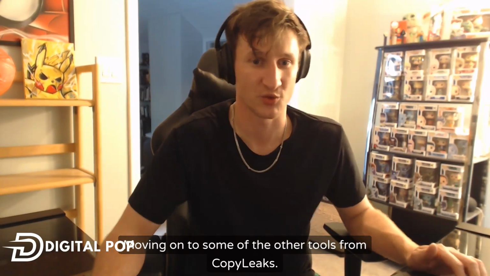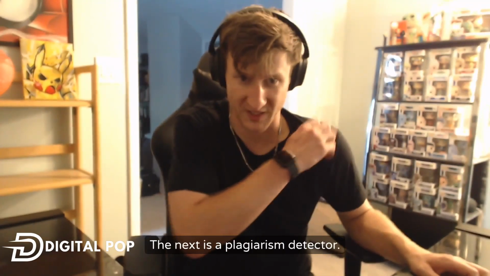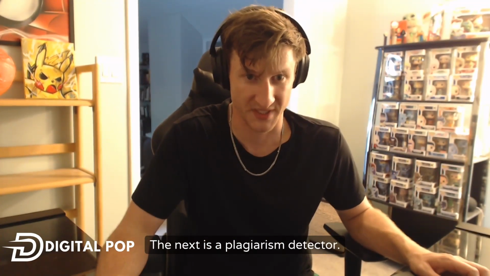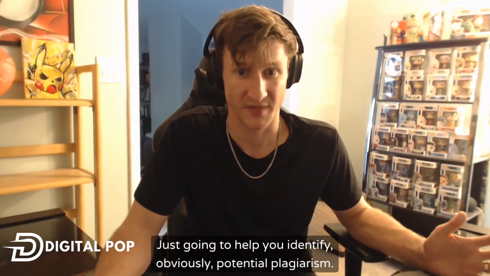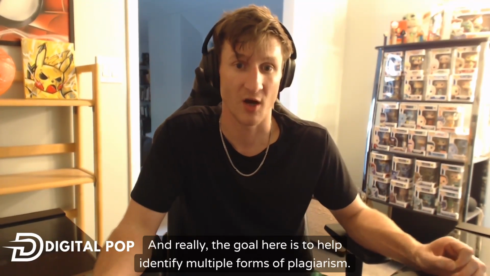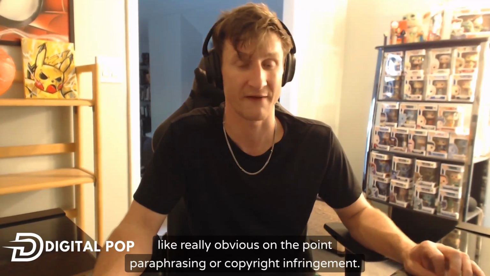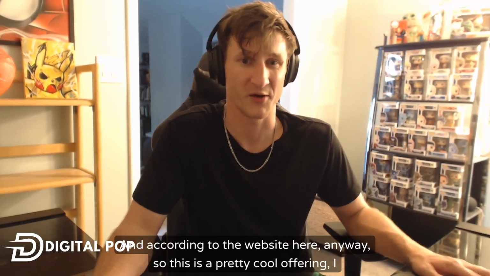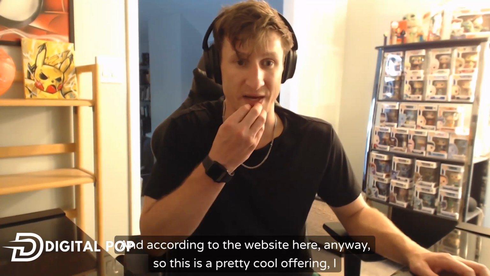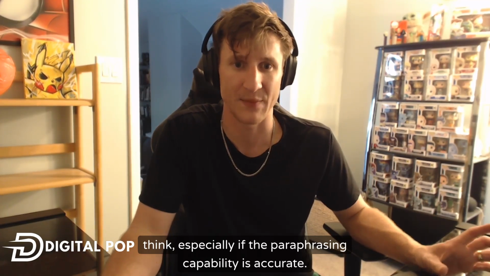Moving on to some of the other tools from Copyleaks. The next is a plagiarism detector. It's just going to help you identify potential plagiarism. And really the goal here is to help identify multiple forms of plagiarism, like really obvious ones, paraphrasing, or copyright infringement, according to the website anyway. So this is a pretty cool offering, I think, especially if the paraphrasing capability is accurate.